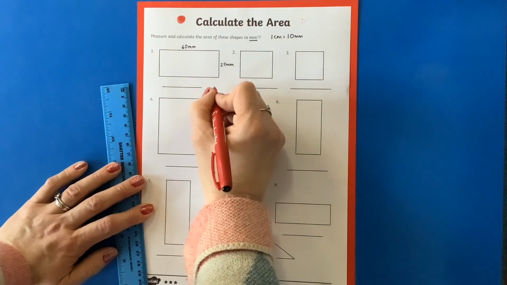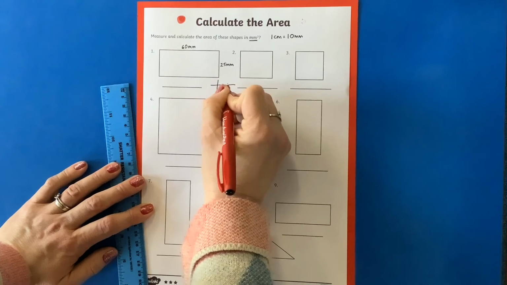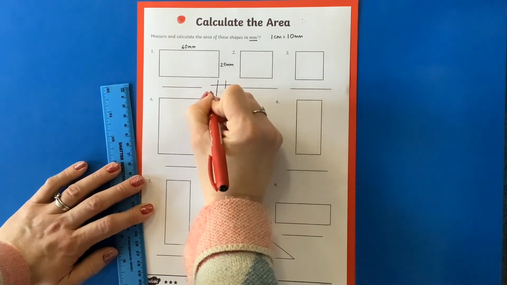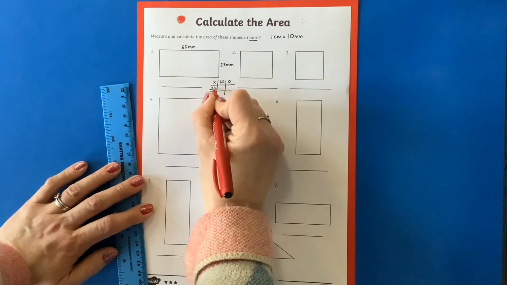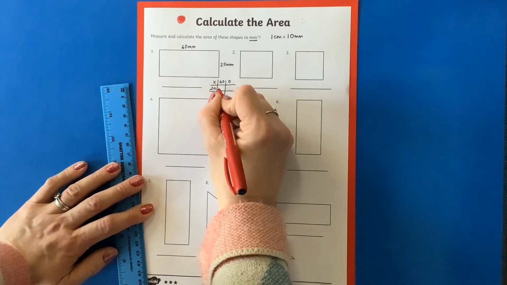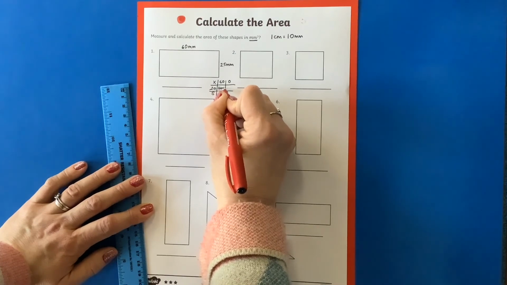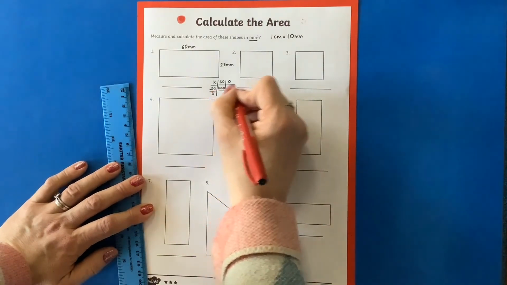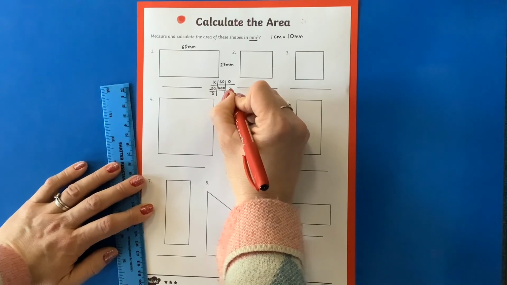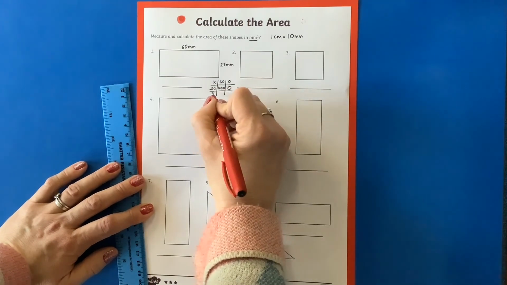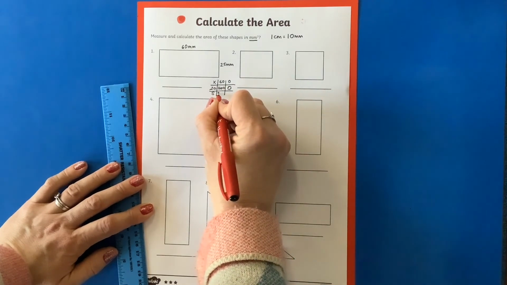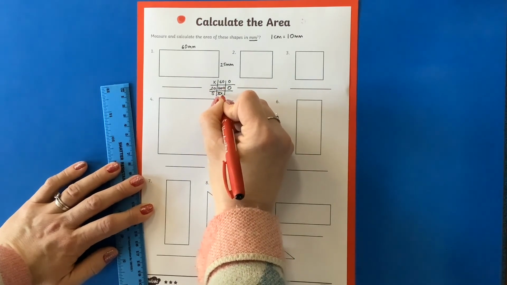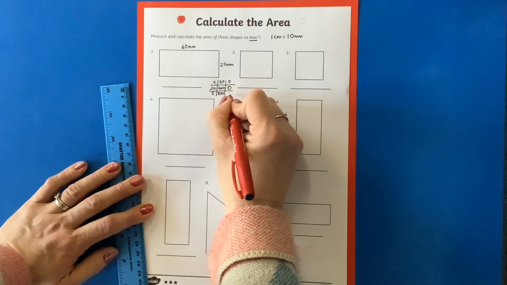So I'm going to have to use a little grid again. 60 times 25. So 2 times 6, 12. Make it 100 times bigger. 20, 0 lots of 20. 20 nothings is nothing. 5 times 60, well, 6 times 5 is 30, make it 10 times bigger. 5 lots of nothing is still nothing.